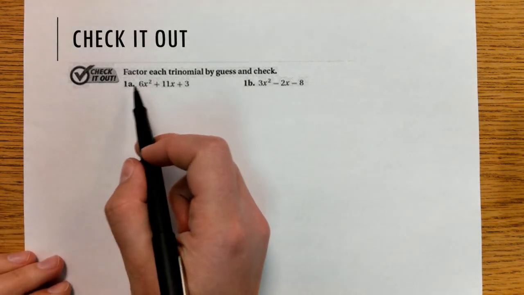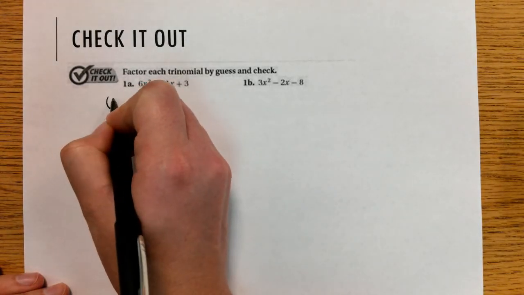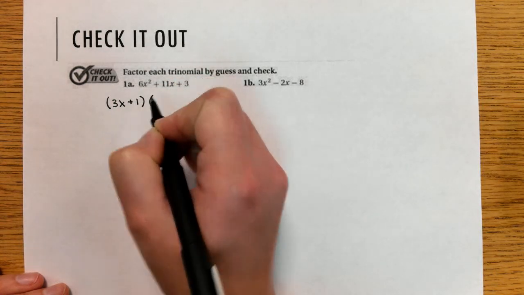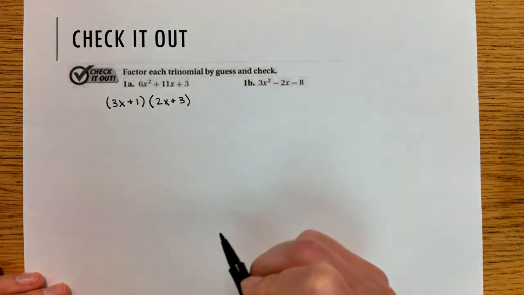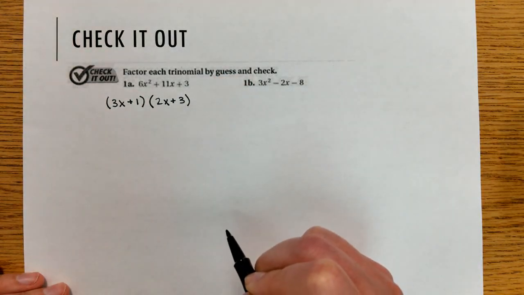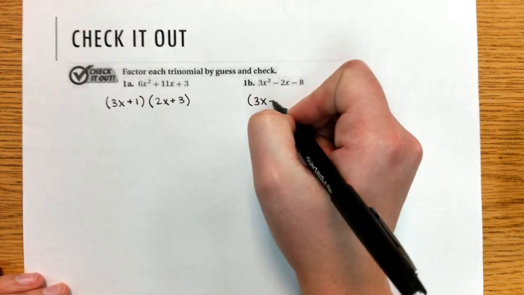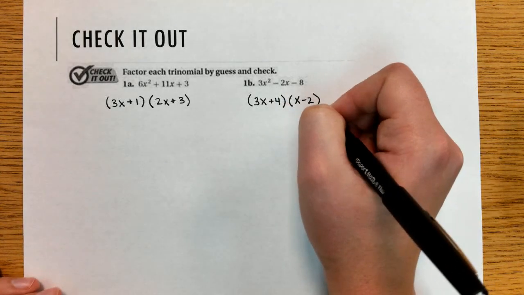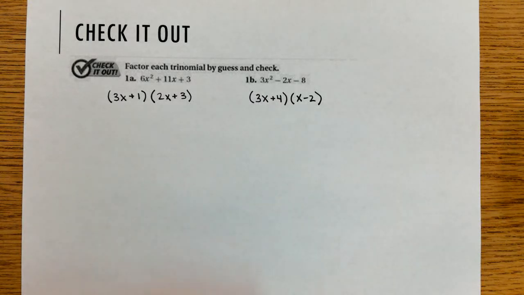So for A, I have 6x squared plus 11x plus 3. So the factored form is 3x plus 1 times the quantity 2x plus 3. Second one, B, 3x squared minus 2x minus 8. The factored form is 3x plus 4 times the quantity x minus 2. So again, you can flip-flop these if you want. Means the same thing in our solution.